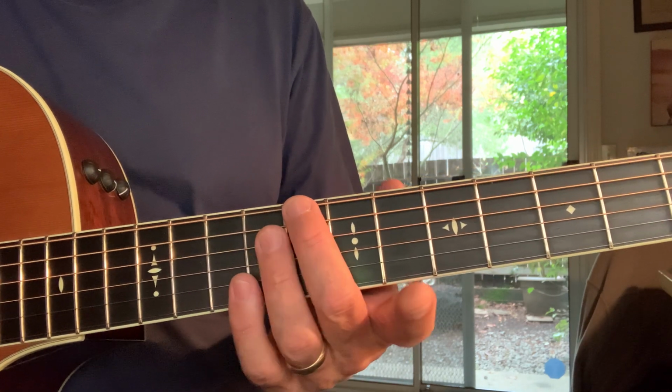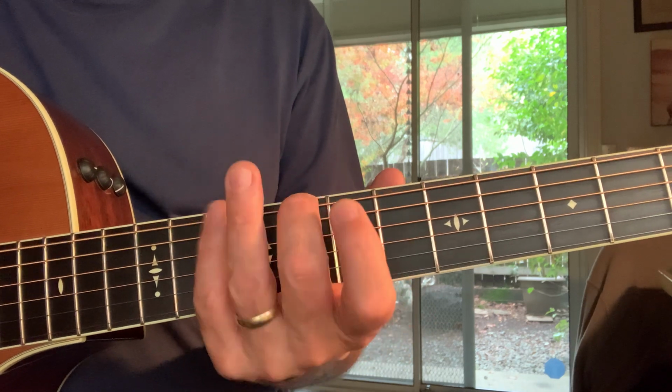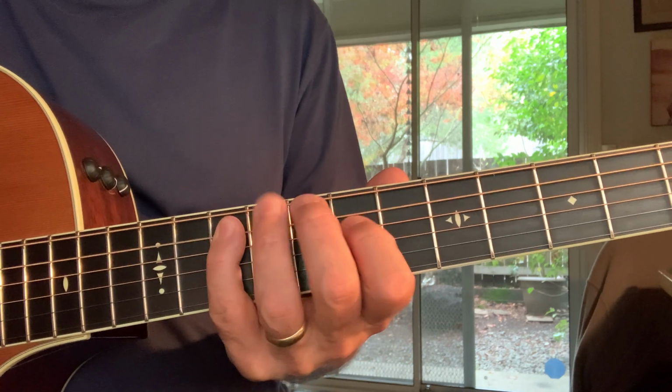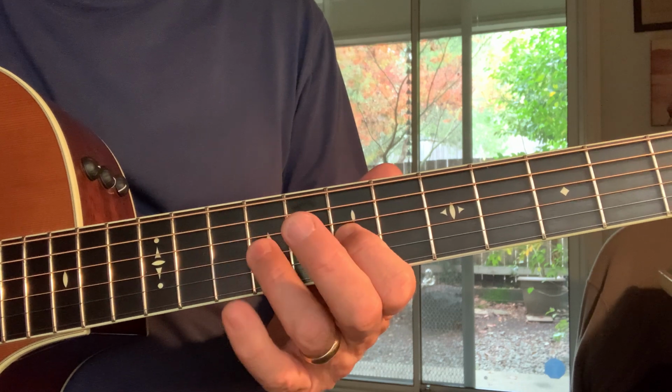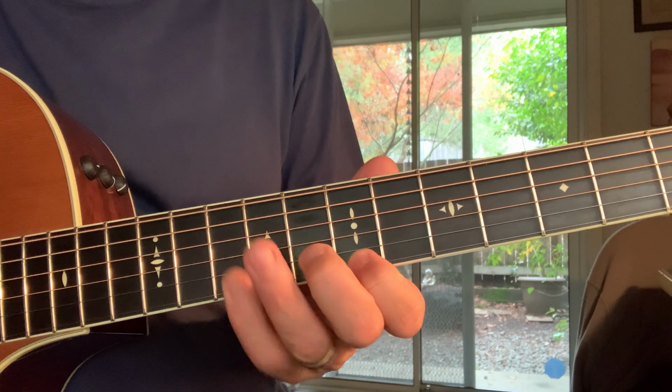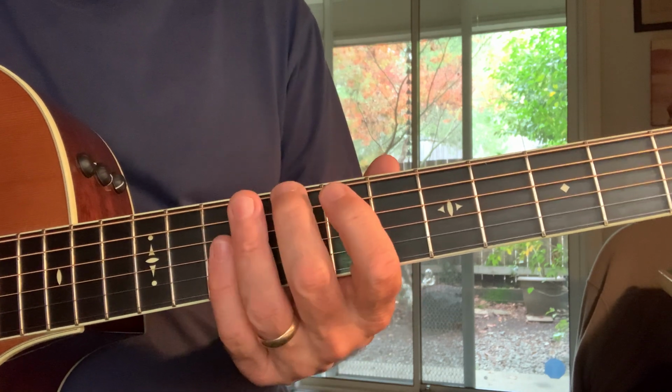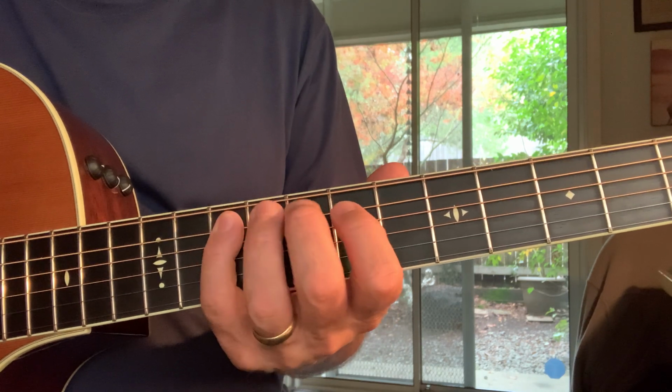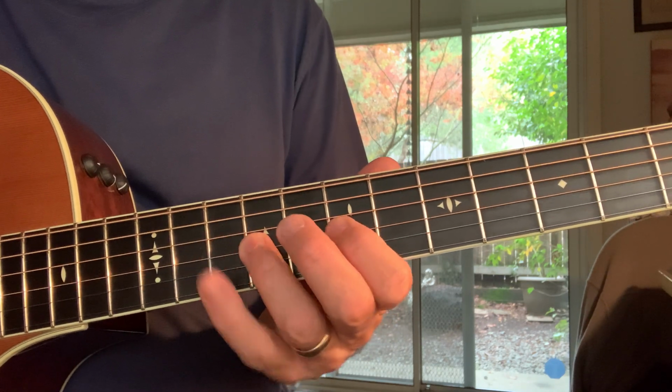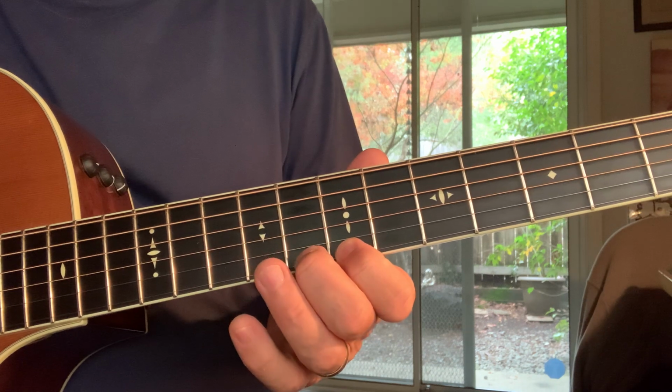So the C major scale in letters is C, D, E, F, G, A, B, C, D, E, F, G, A, B, C. And the numbers 1, 2, 3, 4, 5, 6, 7, 1, 2, 3, 4, 5, 6, 7, 1.